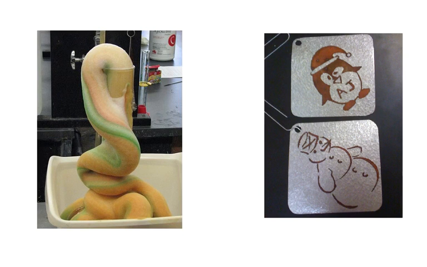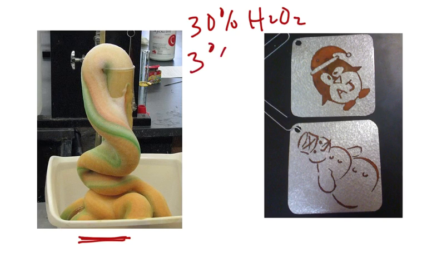Now, one of the things would be concentration. When we did the elephant toothpaste, and this is not ours, this is from the internet, we started with peroxide. We used 30% peroxide, which we were able to buy from a supply house. The stuff you would normally have around the house would be about 3% peroxide, and that wouldn't do this demonstration as nicely. So the concentration makes a big difference there.